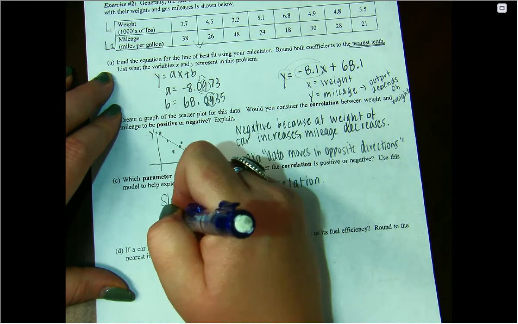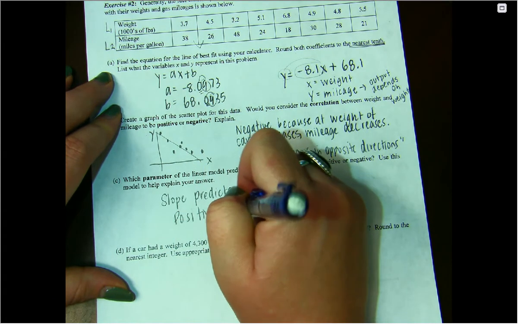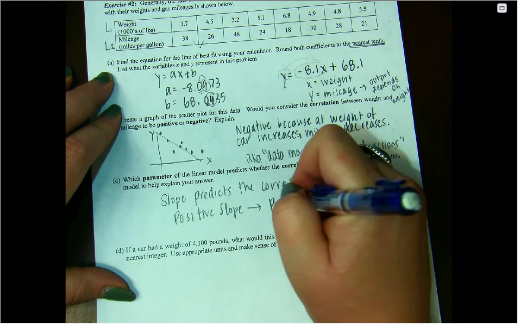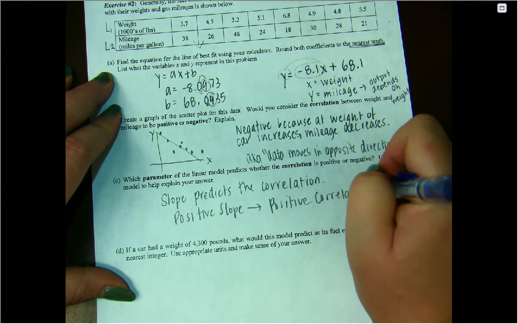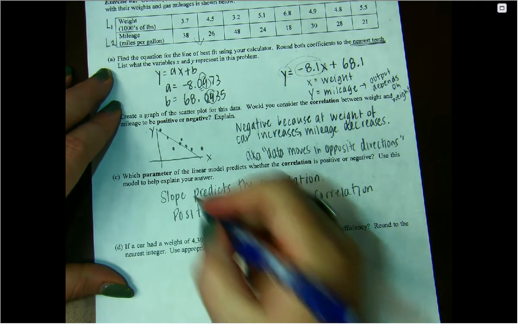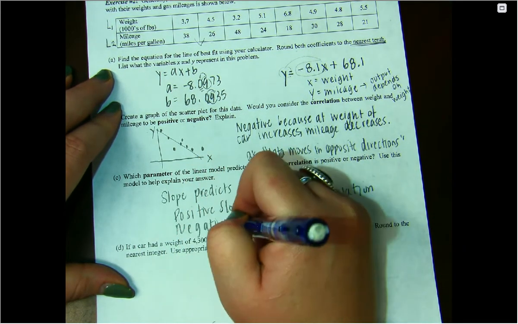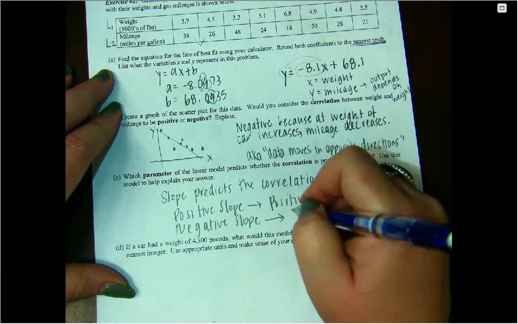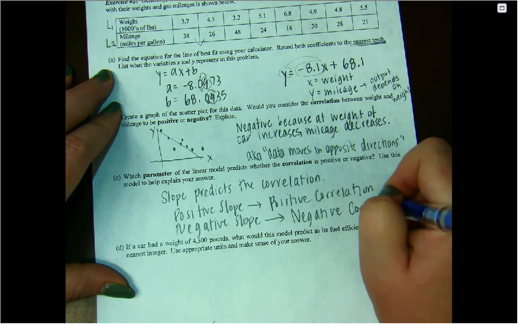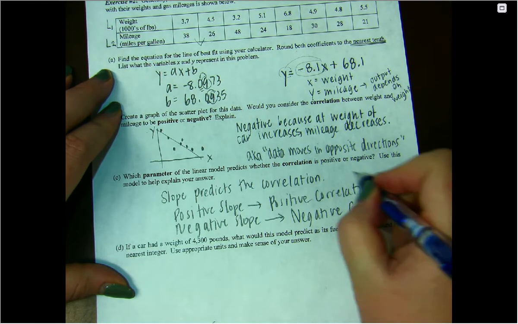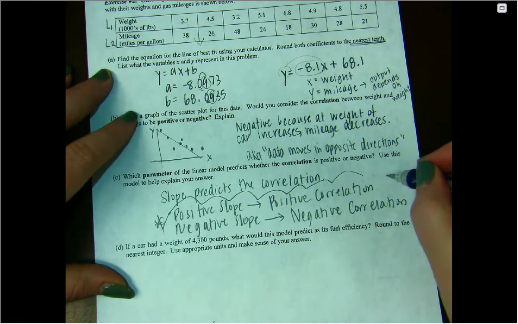We will say positive slope, positive correlation. Negative slope, negative correlation. That's the big idea.